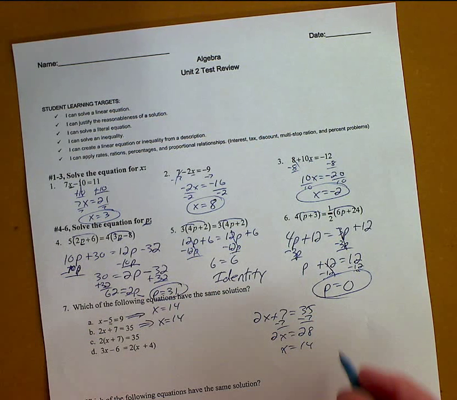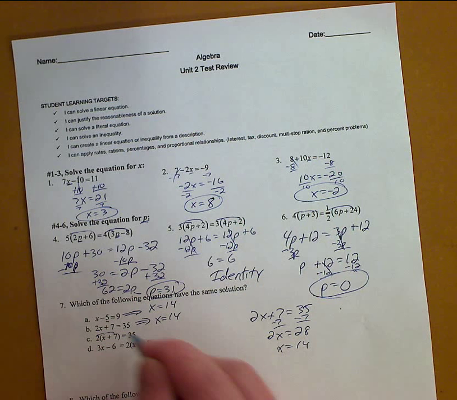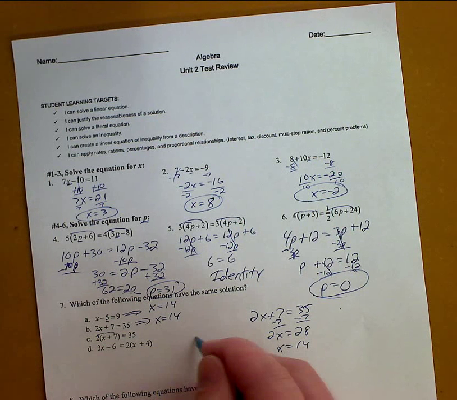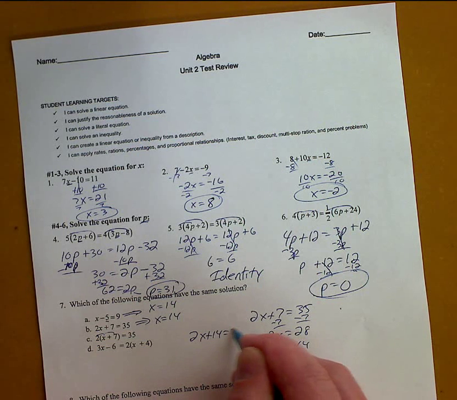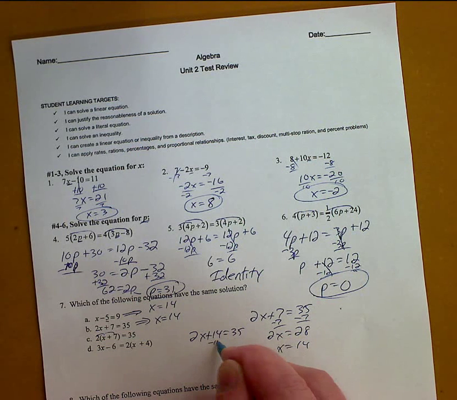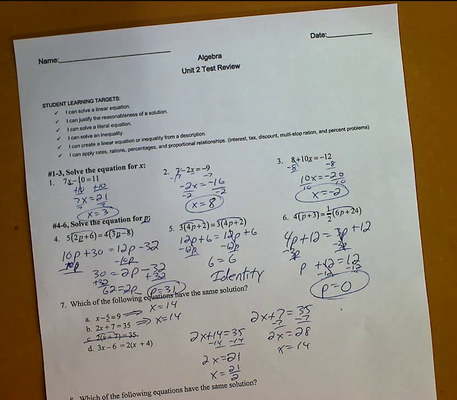Let's double check them. So over here I'm going to distribute this as I go. So I'll write it right here. 2x plus 14 equals 35. Subtract 14 from both sides. I get 2x equals 35 minus 14, which is 21. I divide by 2, I get x equals 21 over 2. That is not 14.